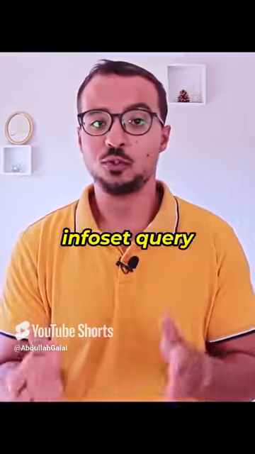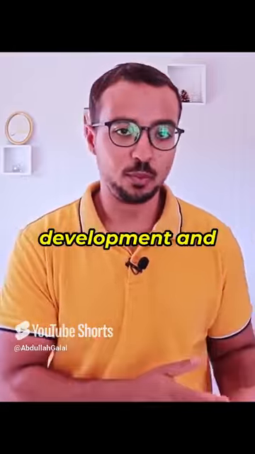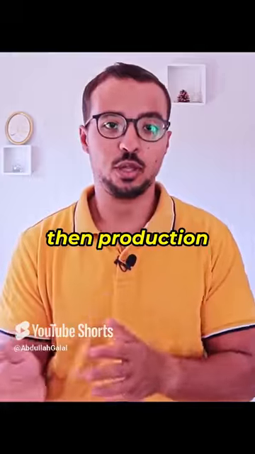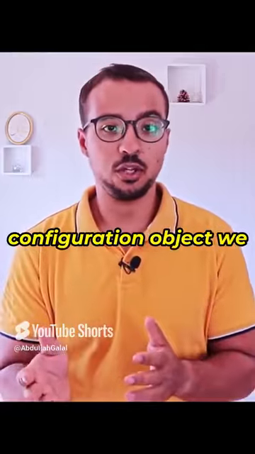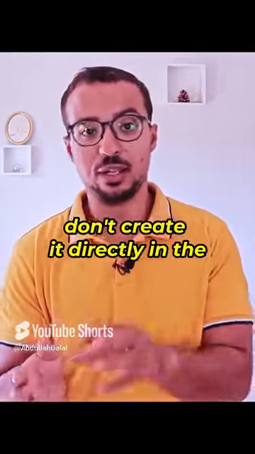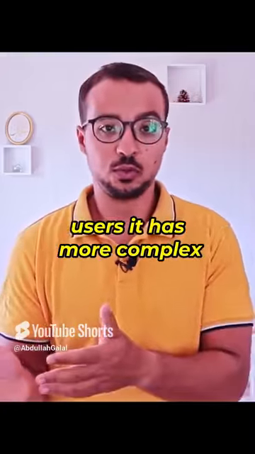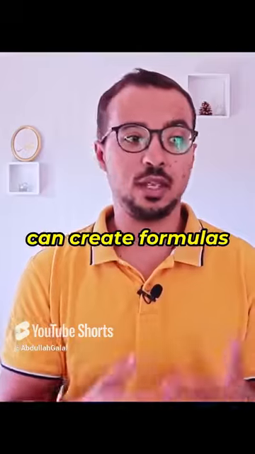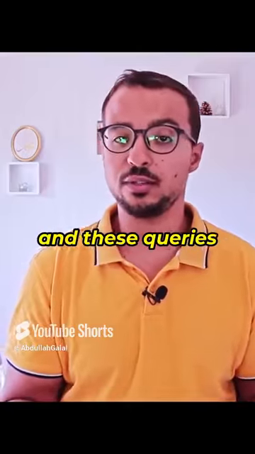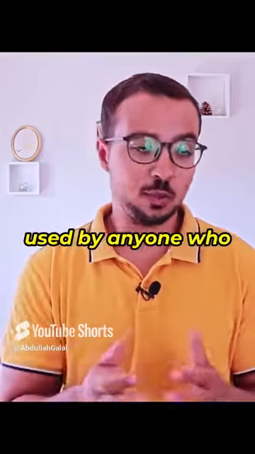And when we create an info set query, normally we create it in development and then move it to quality and production. So it is transported like any other configuration object. We don't create it directly in the production environment, so it can take more time to be available to the end user. It has more complex functionalities. We can create formulas in the info set queries, and these queries by definition can be used by anyone who has the needed authorization.